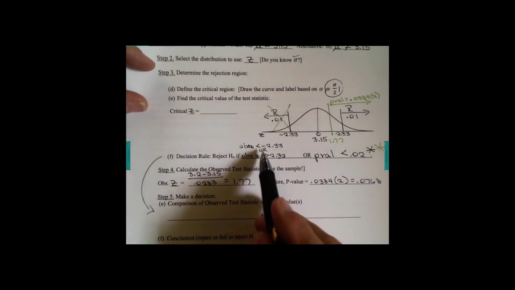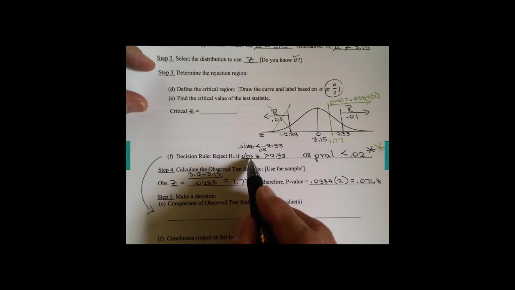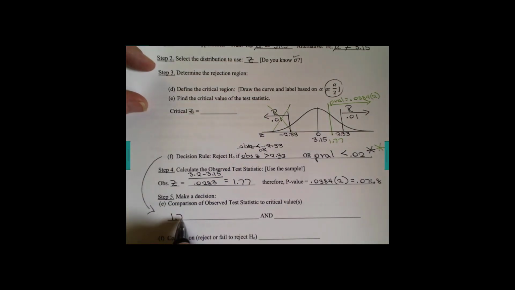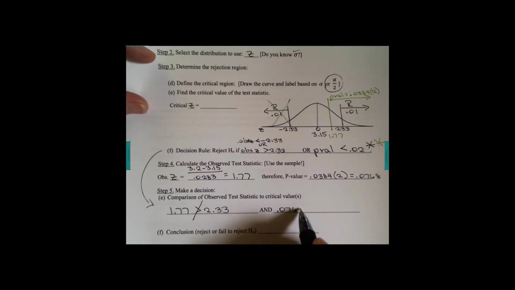Okay, here's my questions, and I'll use my decision rules to make my decisions. First, I'm going to check and see, is the observed value of Z less than, well, I don't need the negative one. I can sort of scratch that one out. I'm going to check it with this one. Is observed Z, which was 1.77, it was positive, so I'll only look at the positive side of my test. Is it greater than 2.33? Well, no, it's not. And then I'm going to say, is the p-value, the one that I had to multiply times 2, is that less than 0.02 alpha? Nope, it is not. So in both cases, my test failed, and what that means is I will fail to reject the null hypothesis, okay?